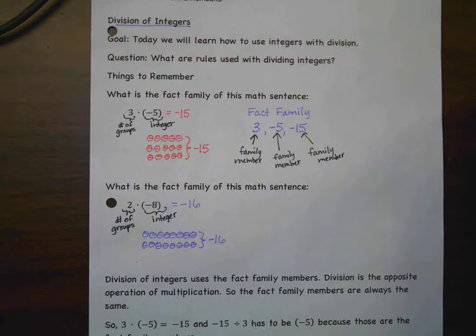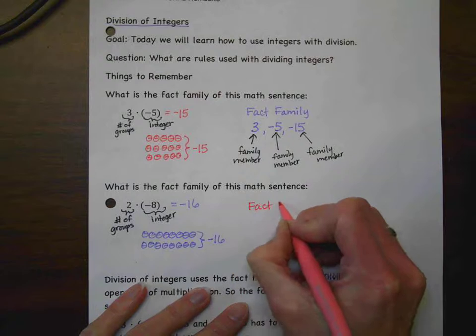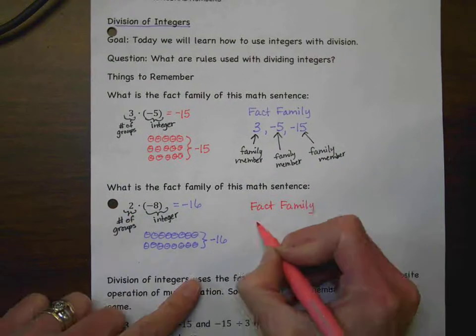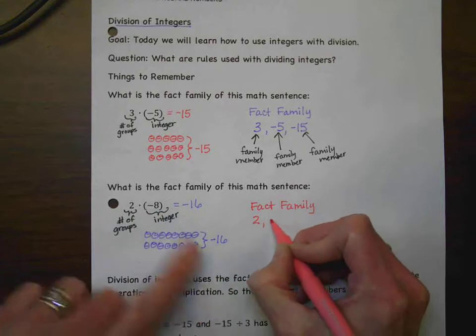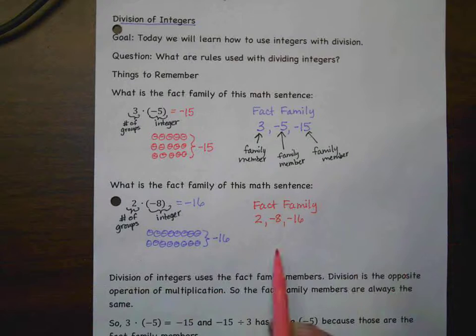So the fact family for this specific problem, remember it's each individual problem, the fact family that gets created is the integer 2, the integer negative 8, and the integer negative 16.